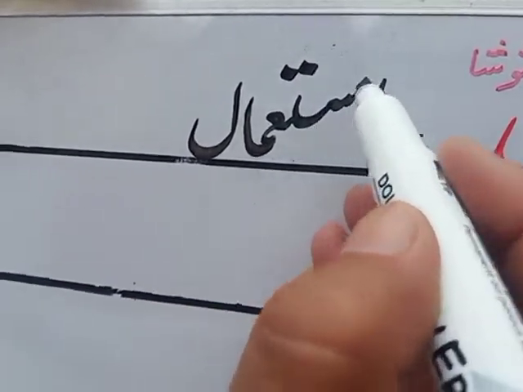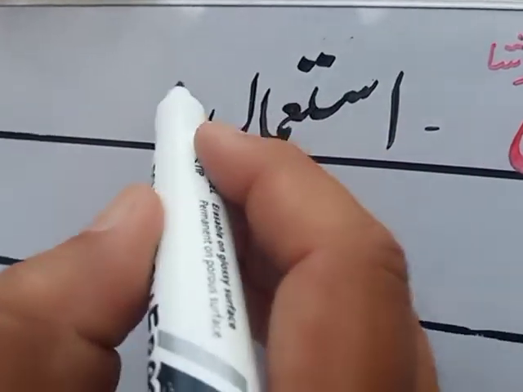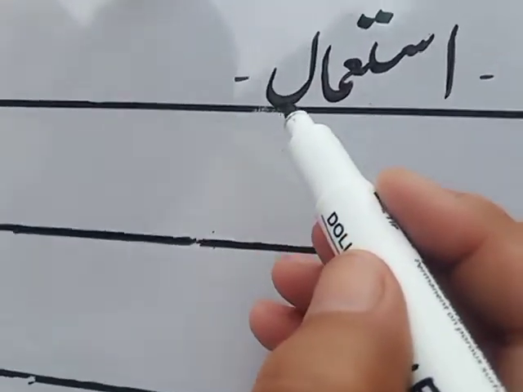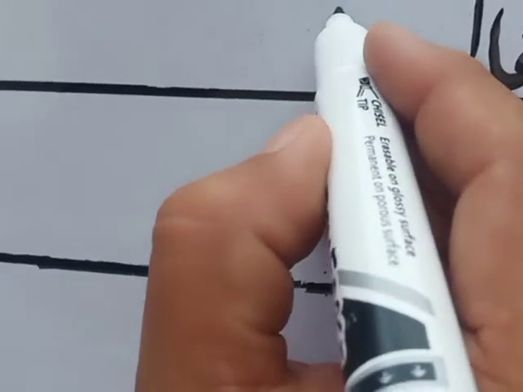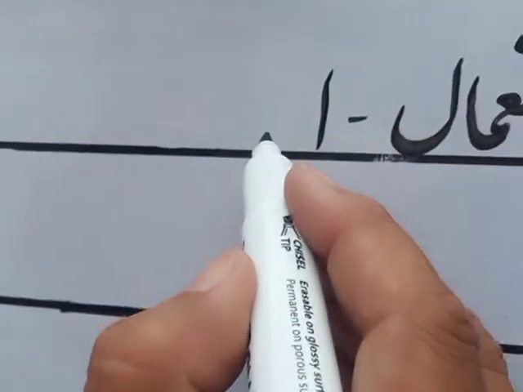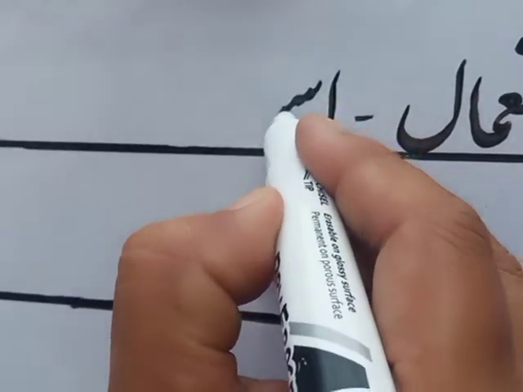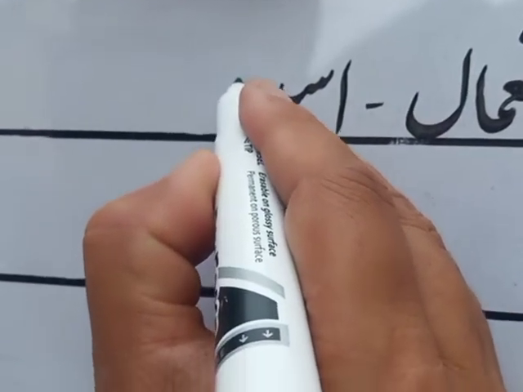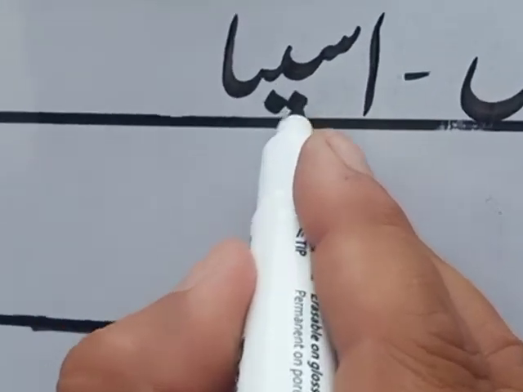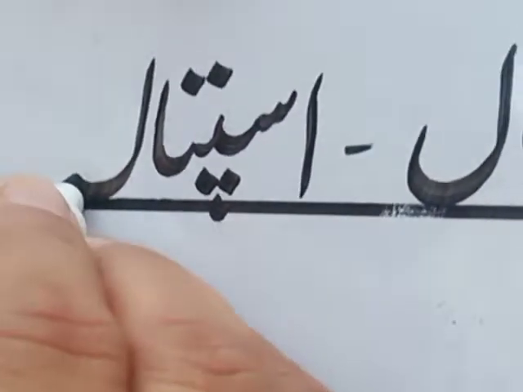You can see the difference between shosha and dandana. These three are dandanas, and this is one shosha only used in this word. Next word is hospital or aspatal. If you write it with alif, you can write in this way. This is hospital, aspatal in Urdu.